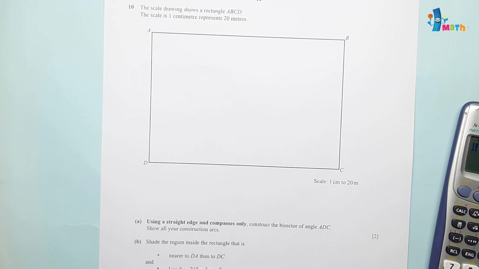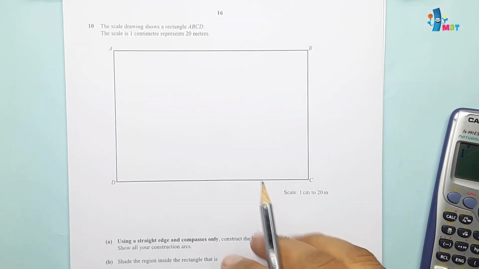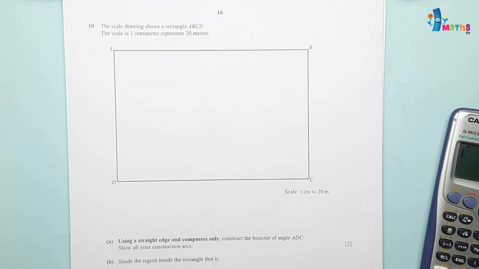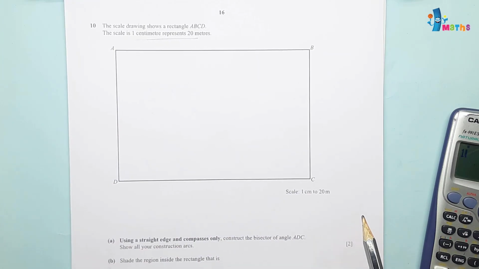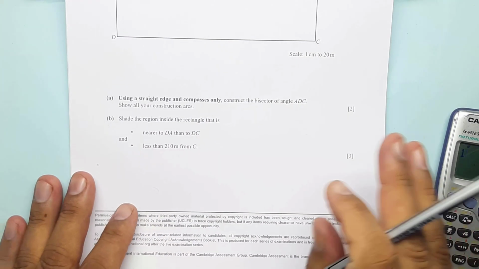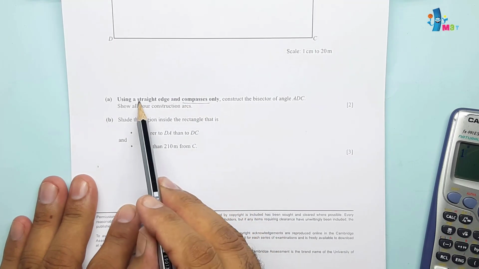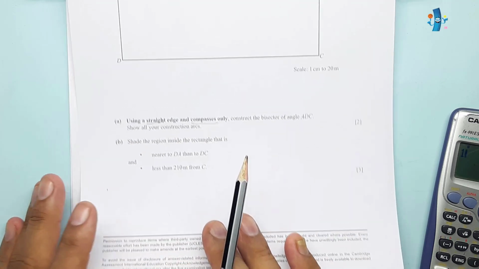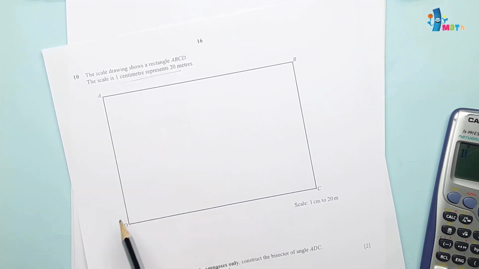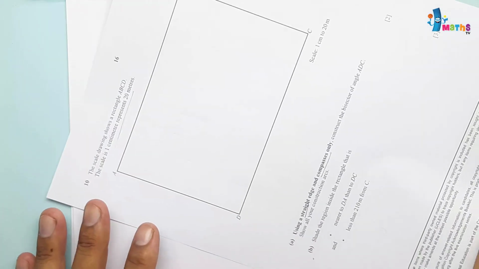The scale drawing shows a rectangle ABCD. The scale is 1 centimeter represents 20 meters. So in this diagram, the scale is given, 1 centimeter is to 20 meters, and what we have to do, use a straight edge and a compass, construct the bisector of angle ADC. So ADC is which angle? This is ADC. We have to construct the angle bisector.